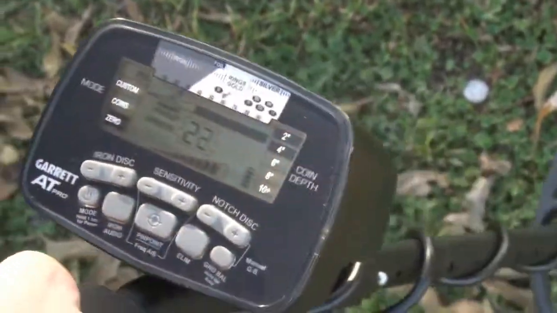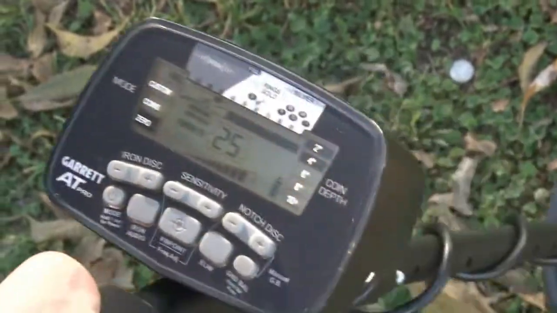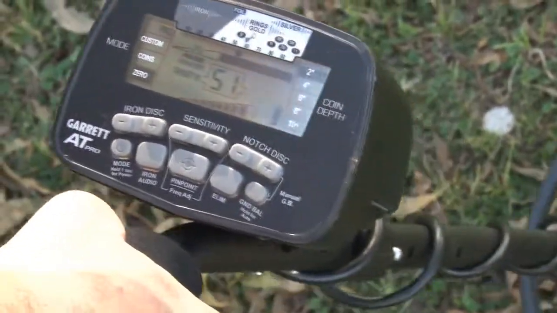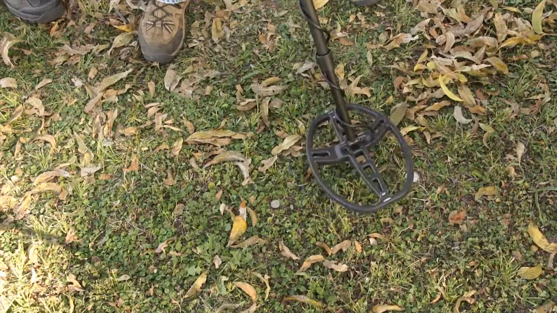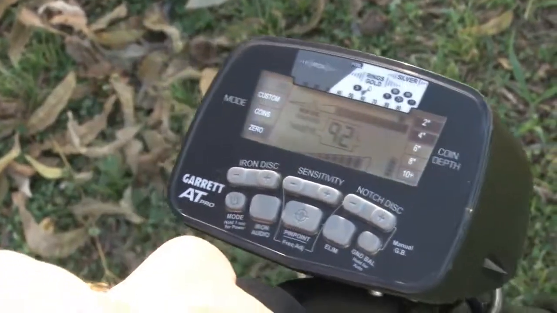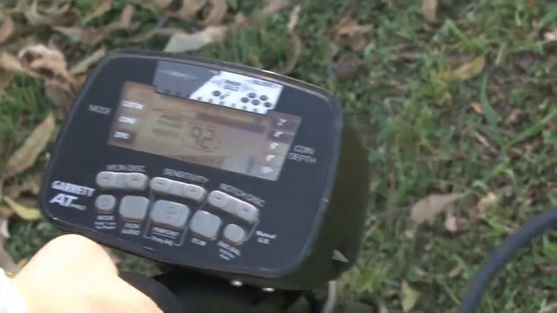But let's check the other two items with iron audio on. Medium tone target. Still sounds clean, still sounds like a good target. And then our big silver coin. Still sounds clean and clear, high tone.